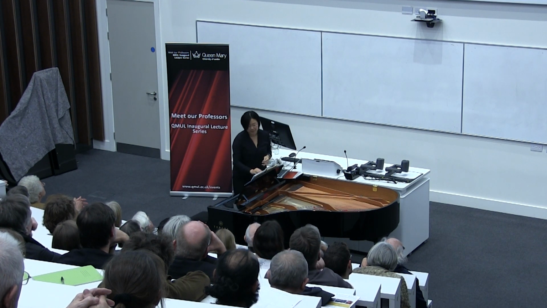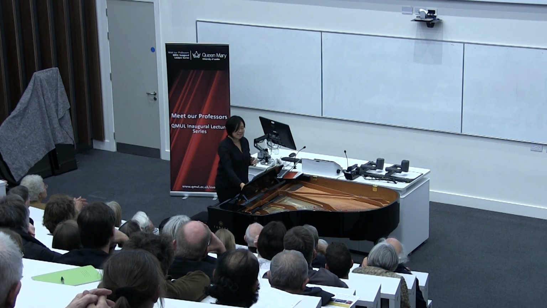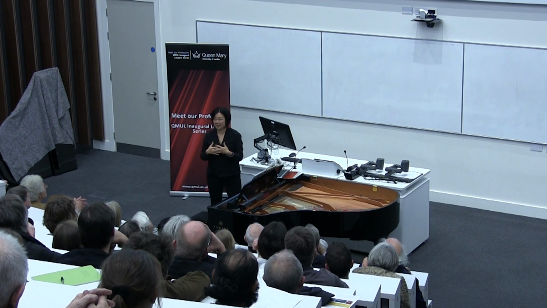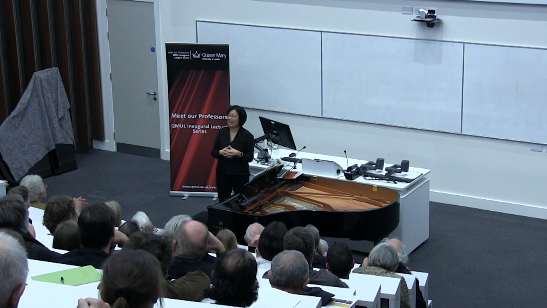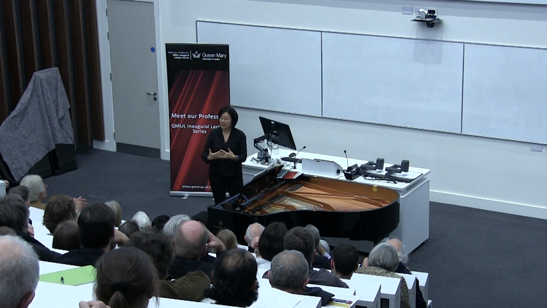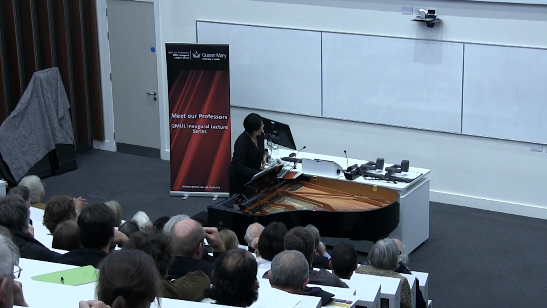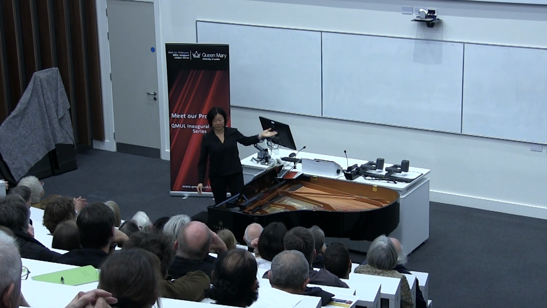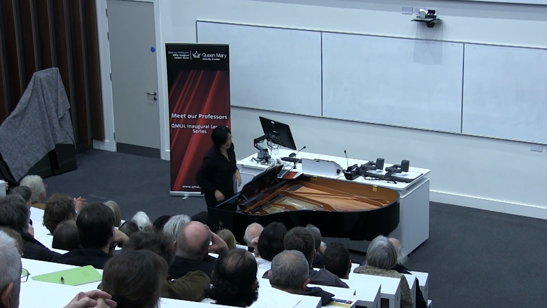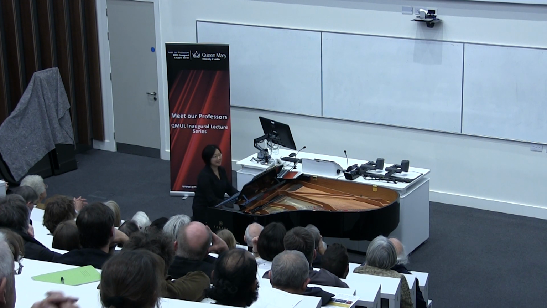So this is also used in segmentation, which is an important task in music information retrieval, but it's also an important thing for musicians to use in the performance of music. And here's an example of the Moonlight Sonata. Most of you have heard this. And the Moonlight Sonata starts with C sharp minor.